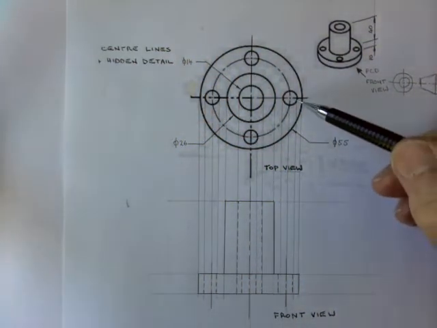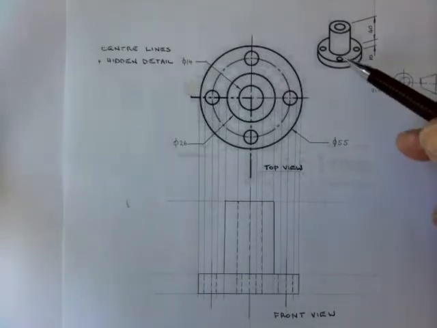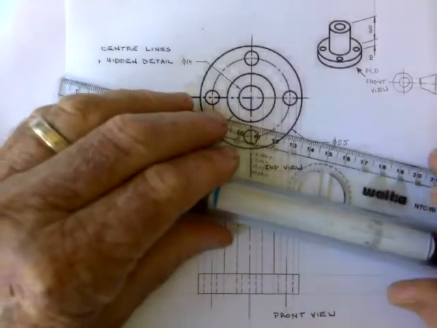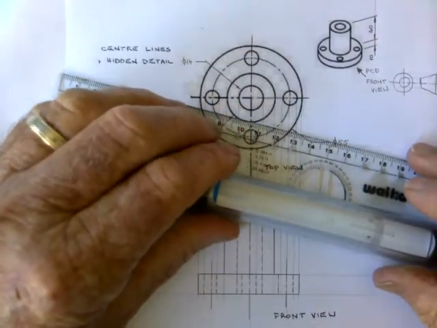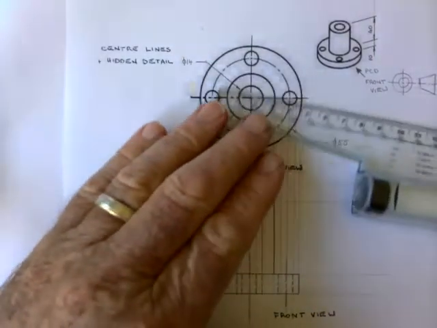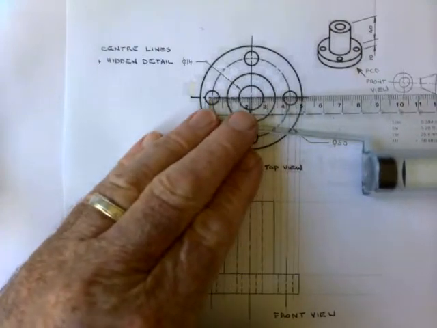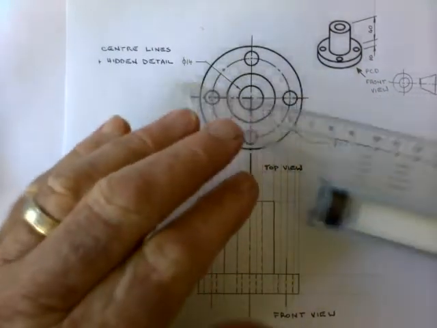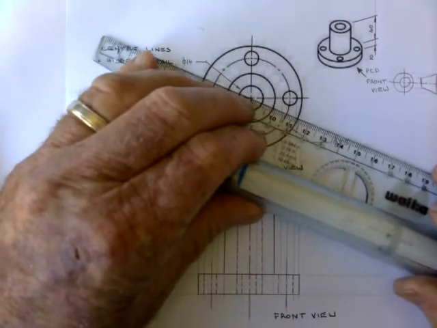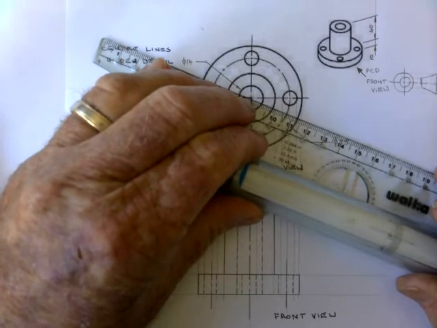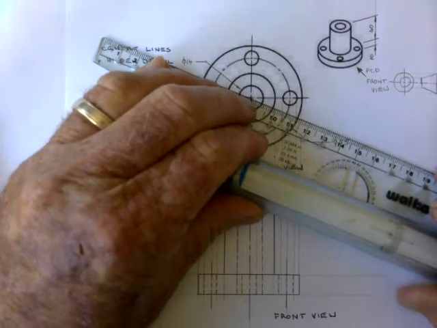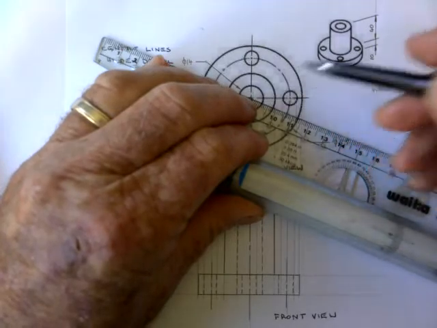In this side here, I told you earlier that these holes all lay on a diameter, and that diameter happens to be 43. So we would say we can point one to that. We can run that through to there.